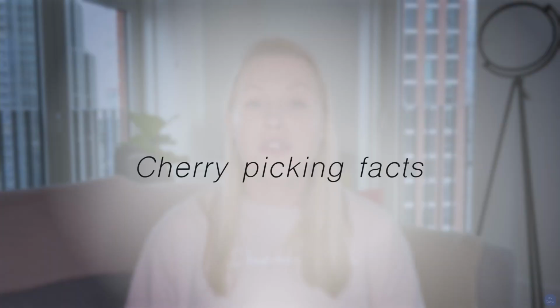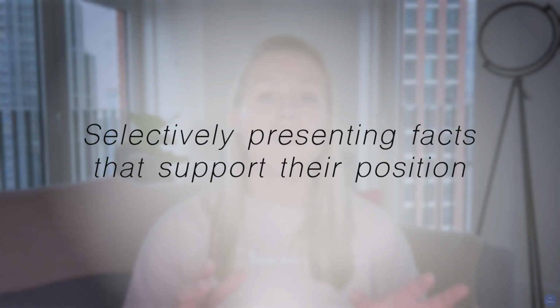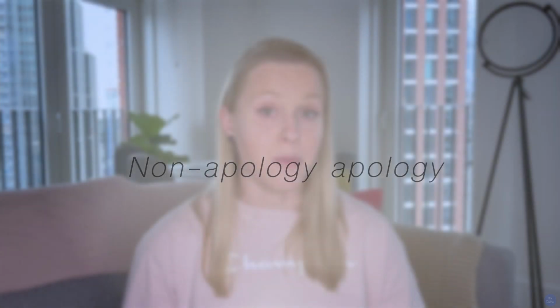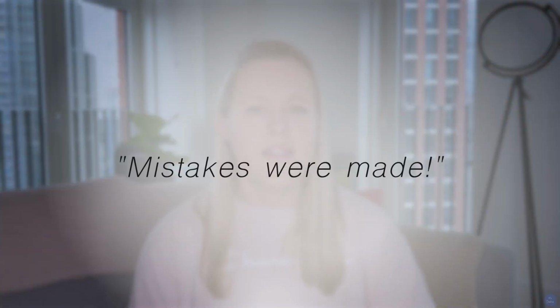They're known for cherry-picking facts, that is, selectively presenting facts that support their position, as well as using techniques like the non-denial denial and the non-apology apology. You may have heard a political spokesperson use expressions like "mistakes were made" in order to shift the direct blame away from themselves, so that the mistake isn't directly associated with the politician or political party in question.